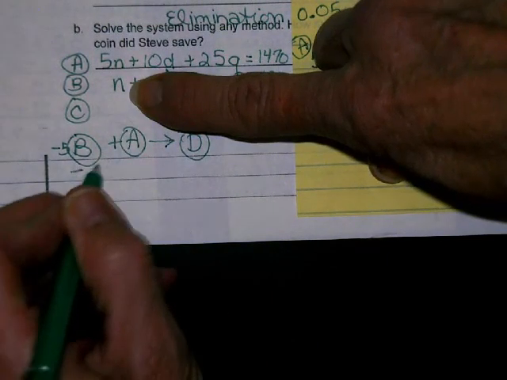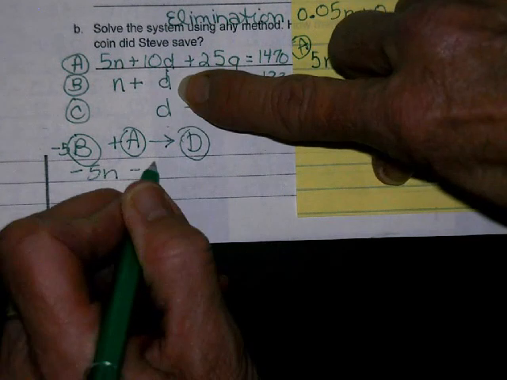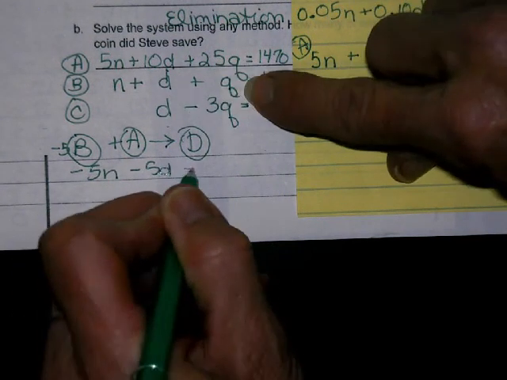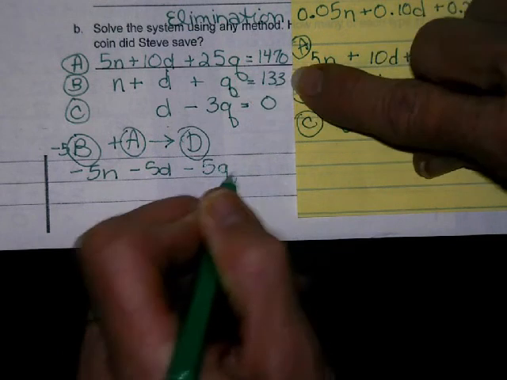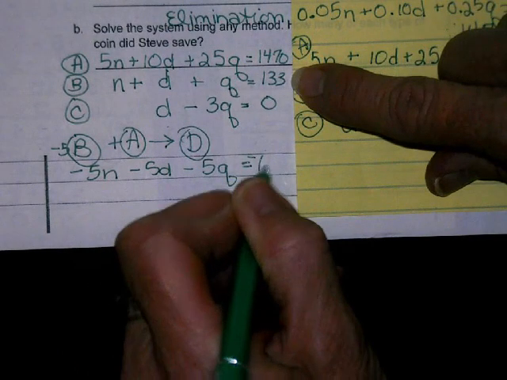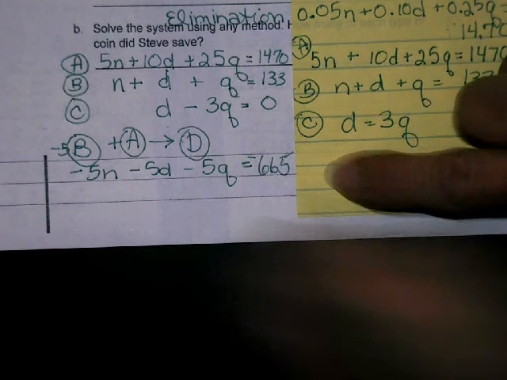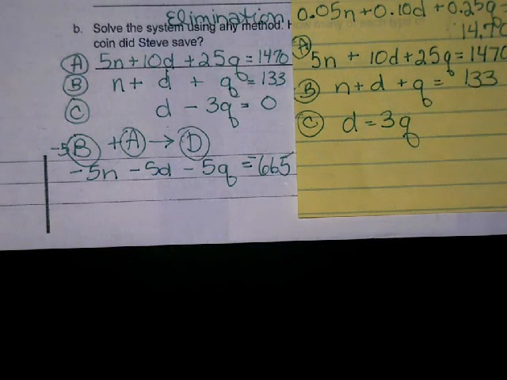So -5 times B, this is -665. So calculator, pencil and paper, that's how you get through these problems.